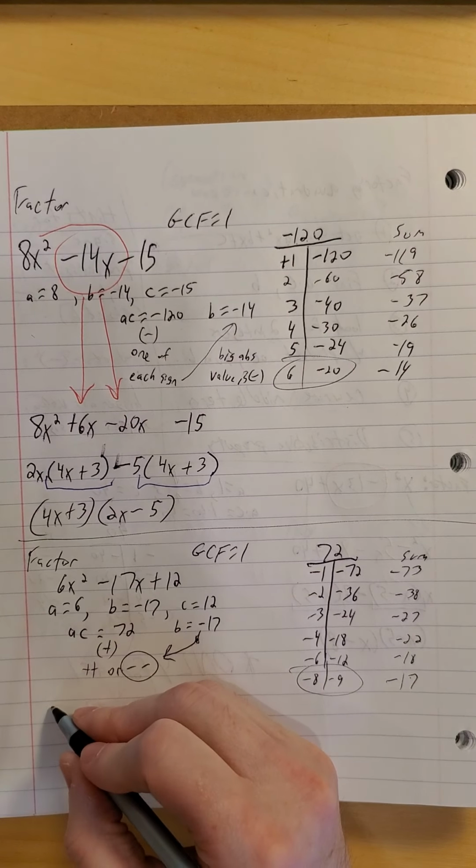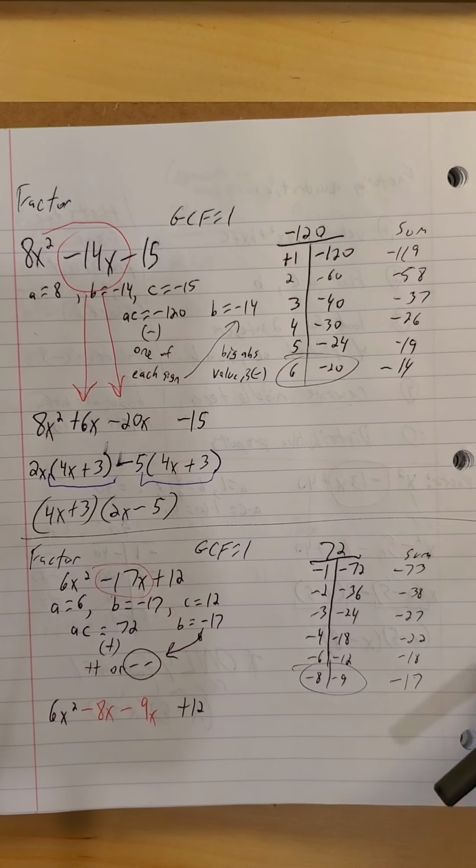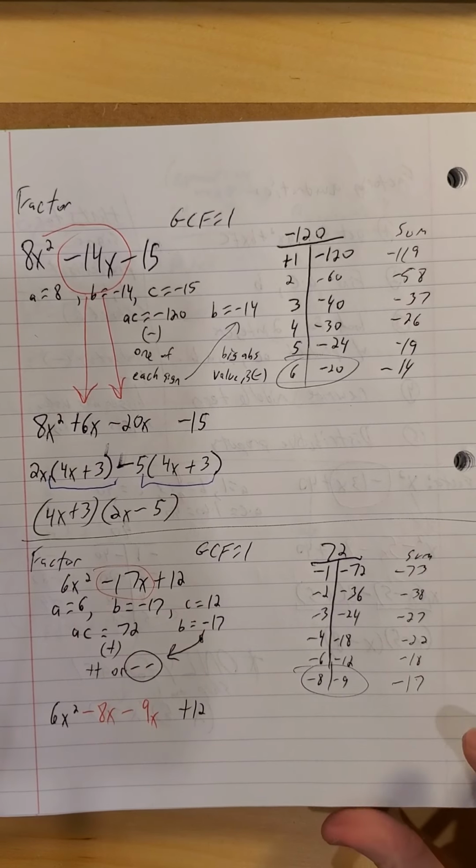So like before, I'll keep the 6x squared, I'll keep the plus 12, but we're going to rewrite the minus 17x as minus 8x, minus 9x, and I'm going to ask you to pause the video there and see if you can finish this factoring by grouping.